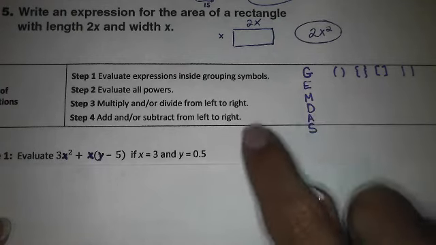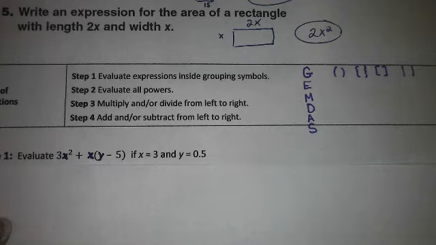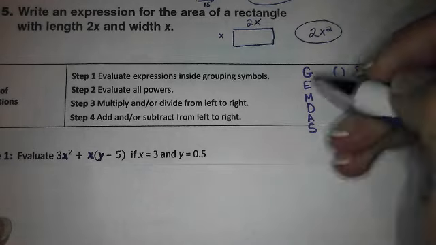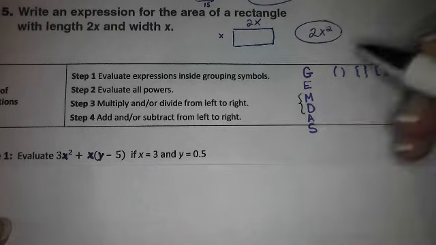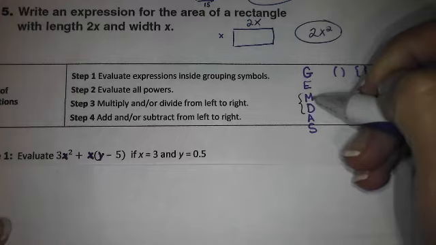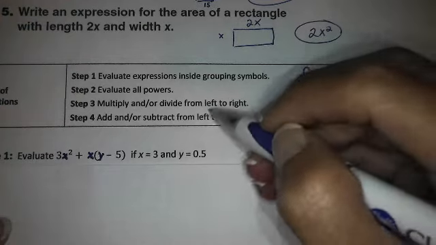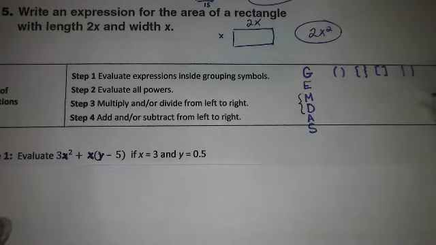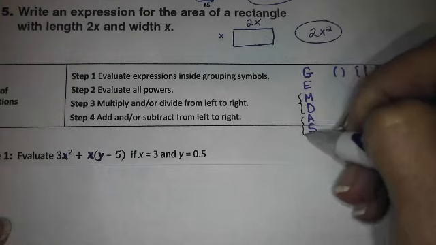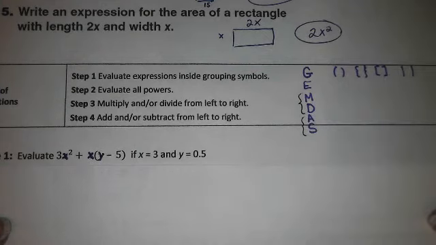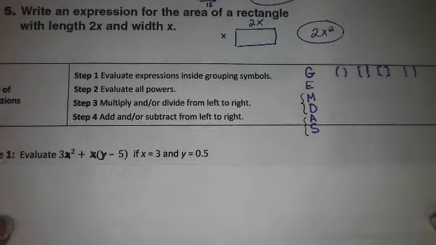Now this is a tricky part. We multiply or divide from left to right. These two things are actually equivalent. If you see a division first, then multiply, it's however it reads from left to right. So those are on the same step. And also adding and subtracting is on the same step from left to right.